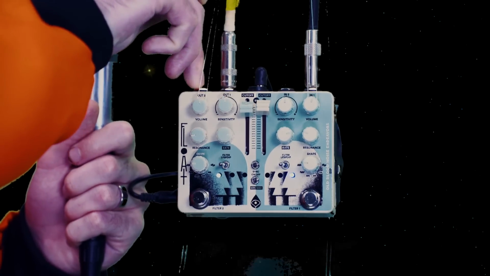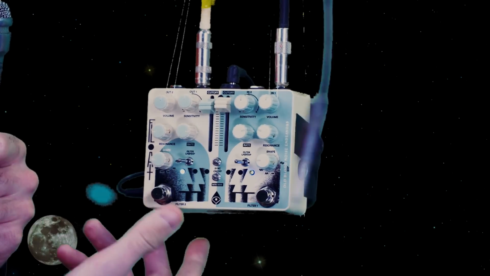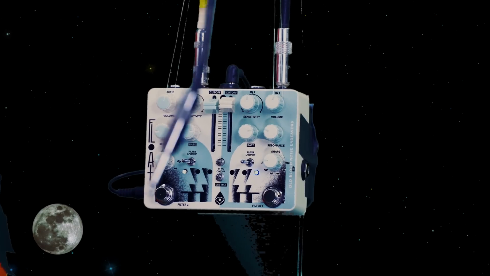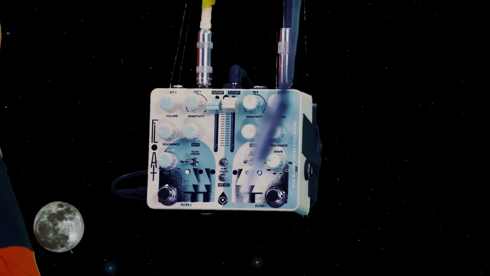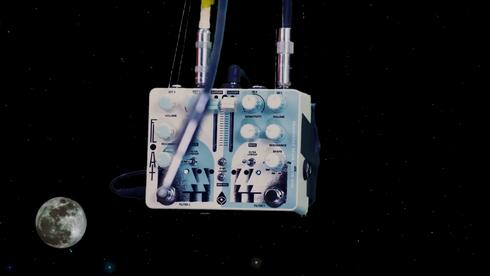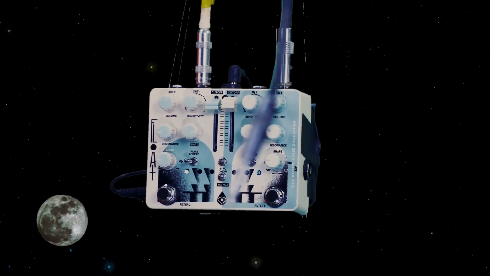Let's start with one mono filter. By plugging into In 1 and Out 1, we have one mono sound. We're going to focus on the left side of the pedal here. That's Filter 1. There's a control labeled Cutoff, a control labeled Rate, there's Sensitivity, Volume, Resonance, Shape, and all of those are repeated for Filter 2. Right now we're just going to look at the Cutoff control.